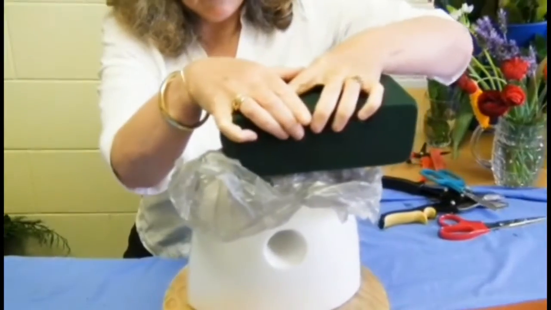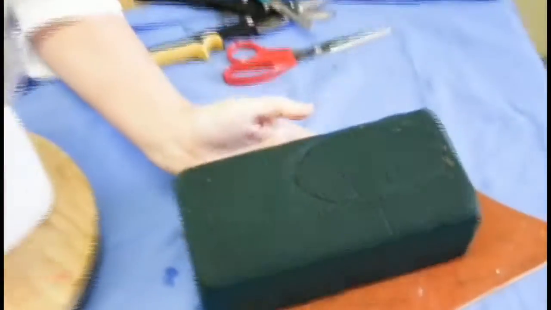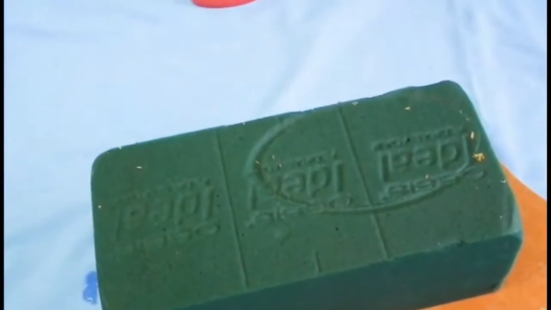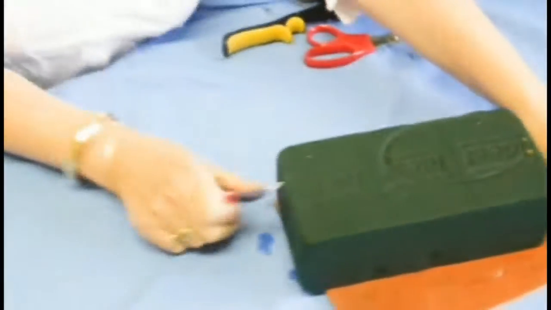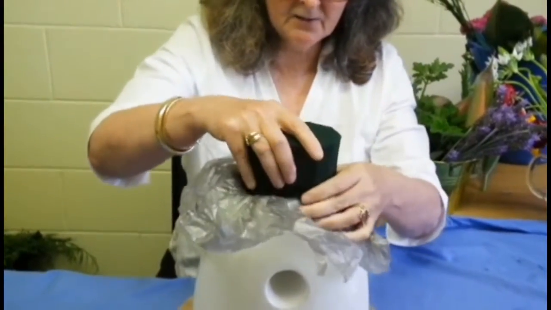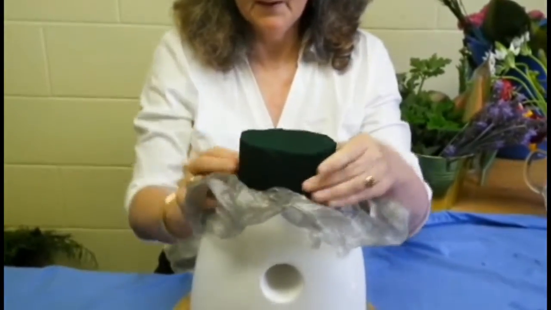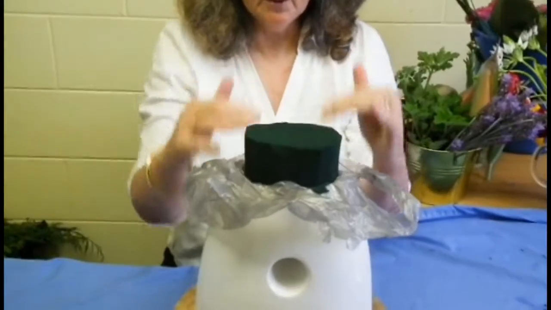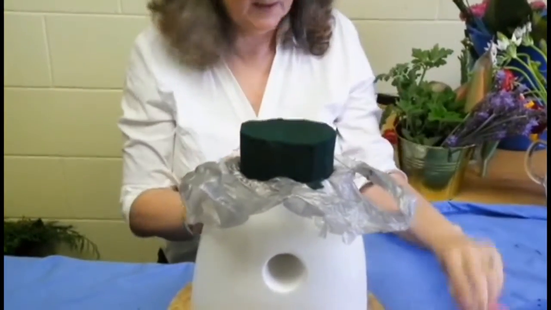Push the floral foam down on it, and that will give you the oval shape you need to cut out the floral foam to fit. Obviously I have wet this. Now the foam has to go still above the rim. So when you push it in, don't push it in too far. We need to be able to get the sticks in top and bottom there.